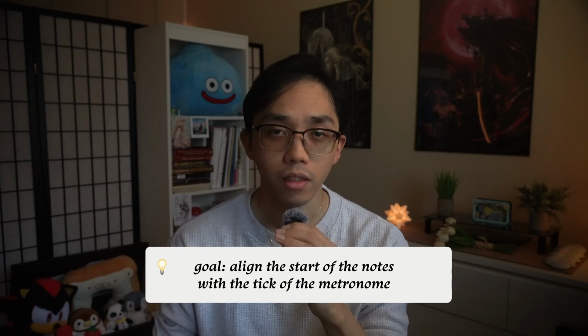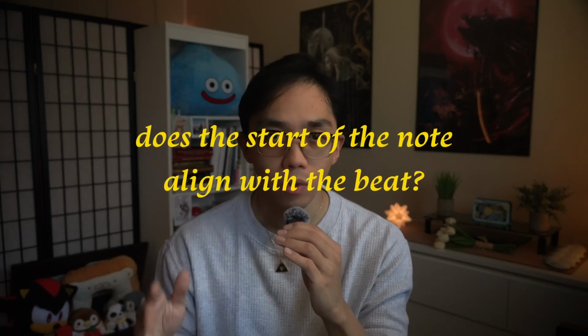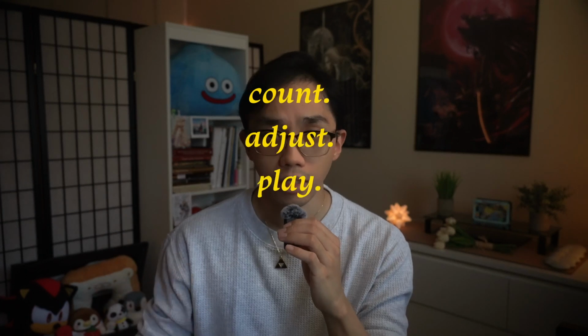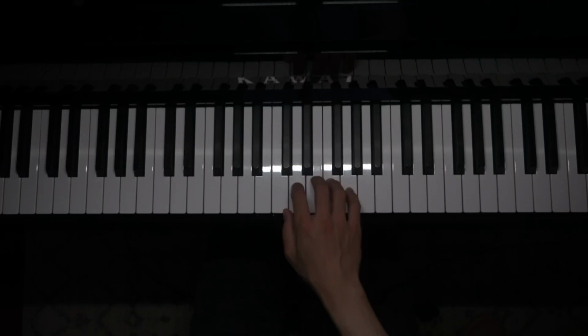As you play, listen closely. Does the start of the note align with the beat? If it doesn't align, count, adjust, play, and then listen again. Consider the exercise completed when every note lines up with the metronome for 4 scales in a row. Once you've completed the exercise, you can move on to the next one, which is 2 notes per beat.